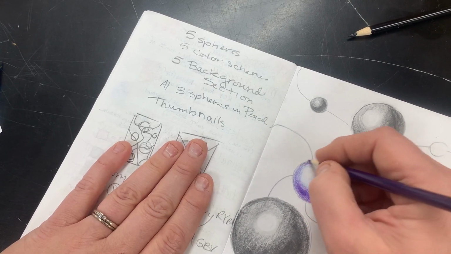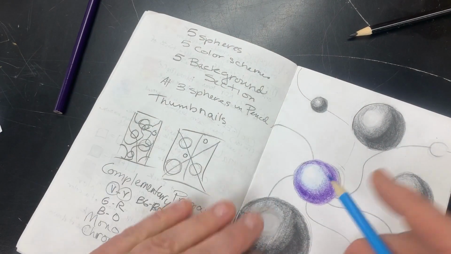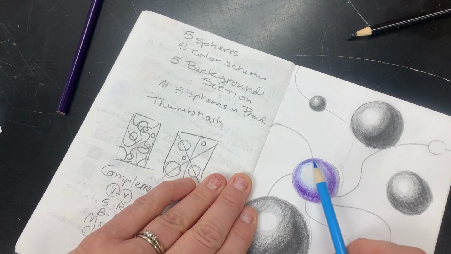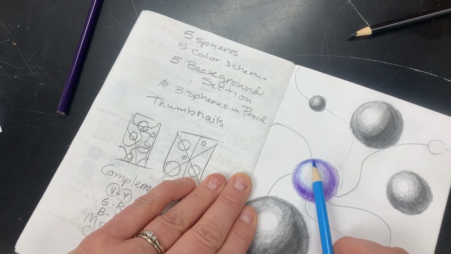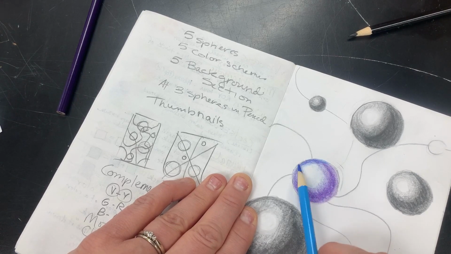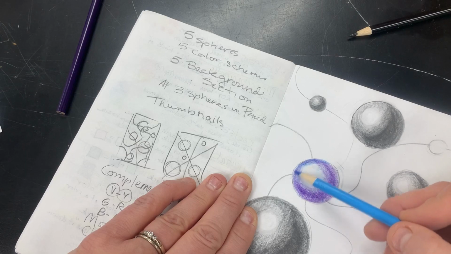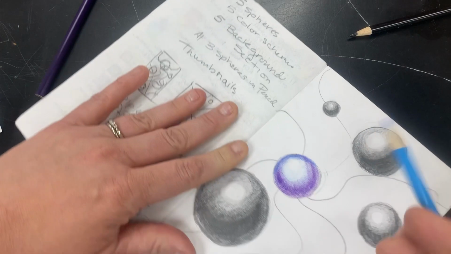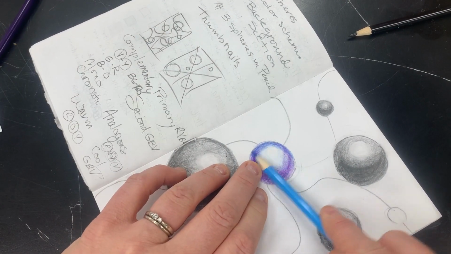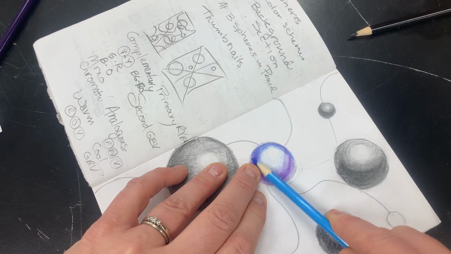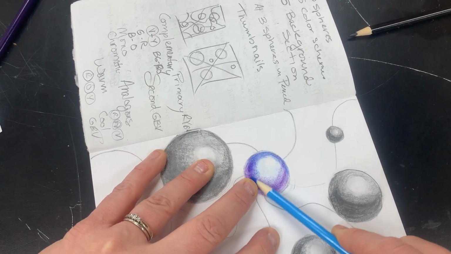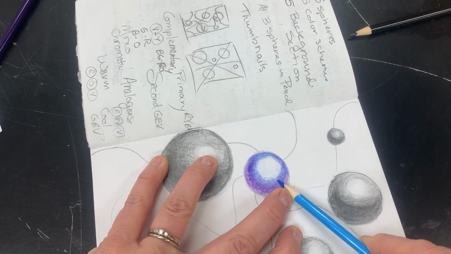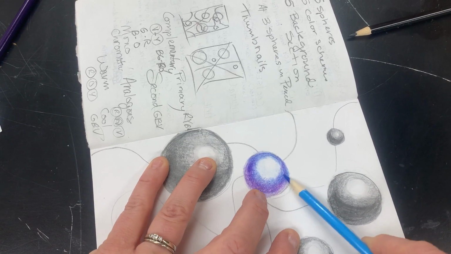Now, I've got that a little bit dark right there, but I'm going to take my blue, since I want blue up here highlight-wise. And I'm going to go in, layering this blue over the violet.